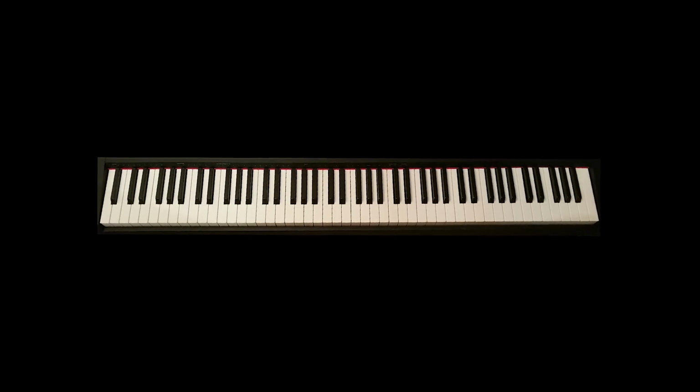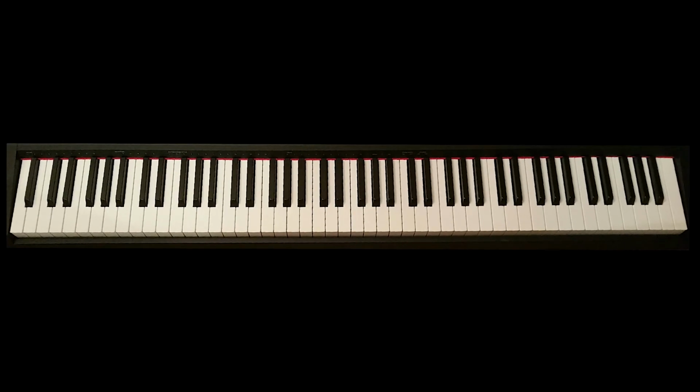The smallest distance between 2 notes is a half step. Let us use a keyboard to demonstrate this. If you are not familiar with the notes on the keyboard, let me name them for you.